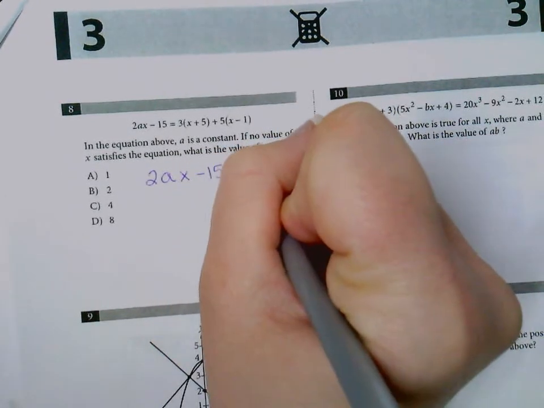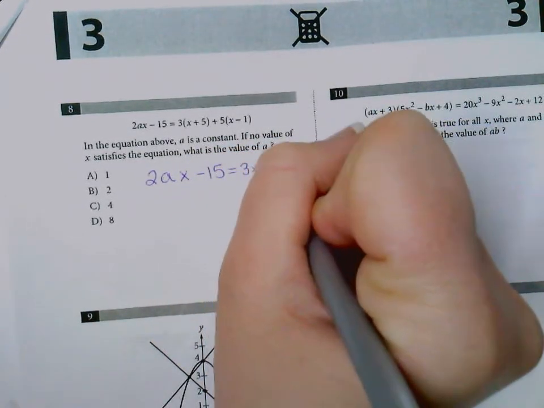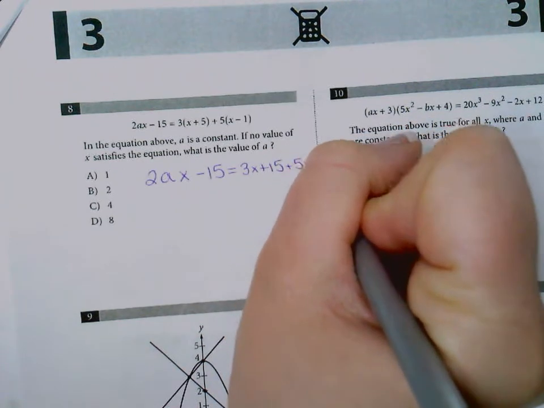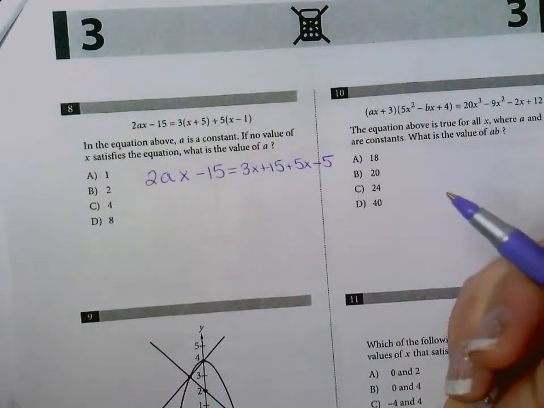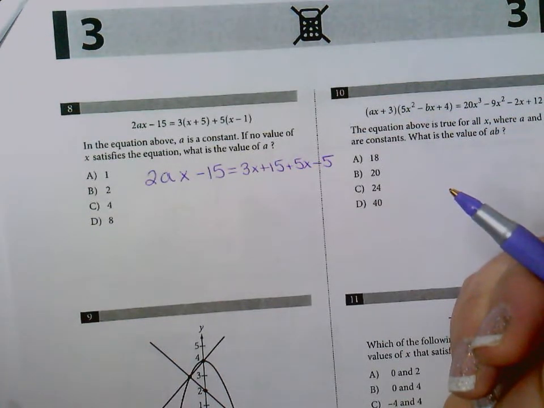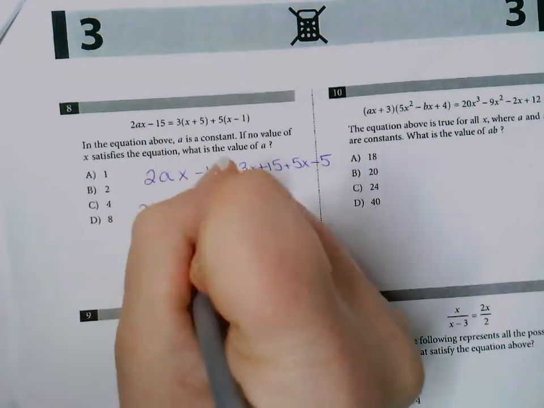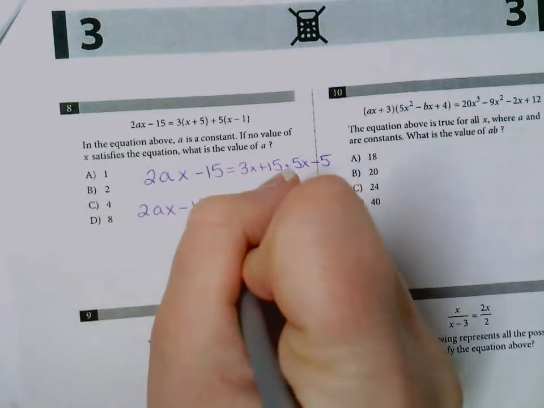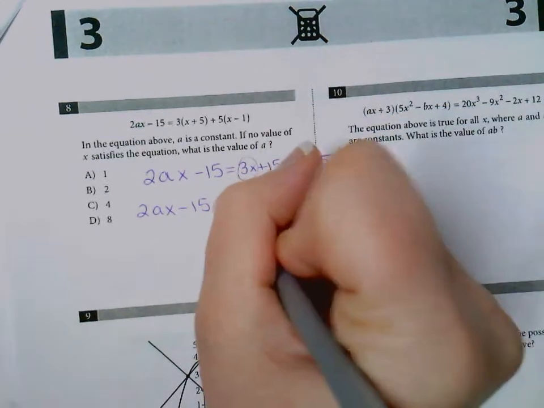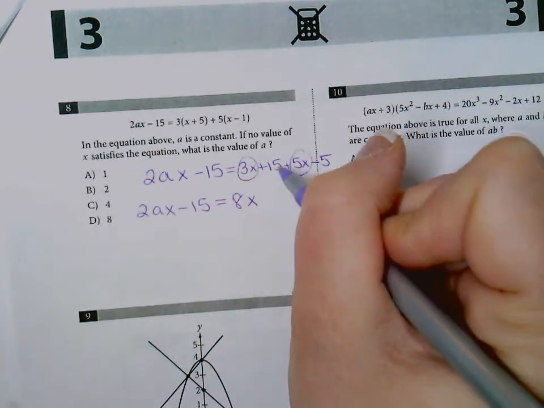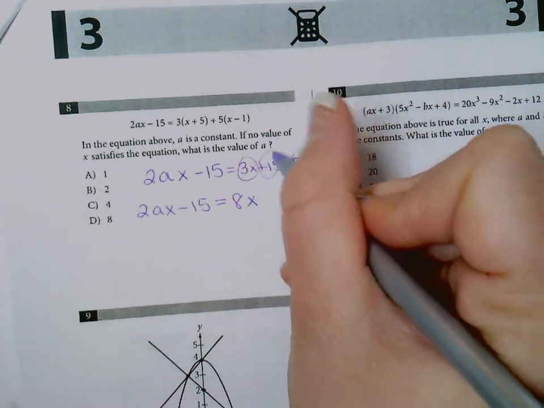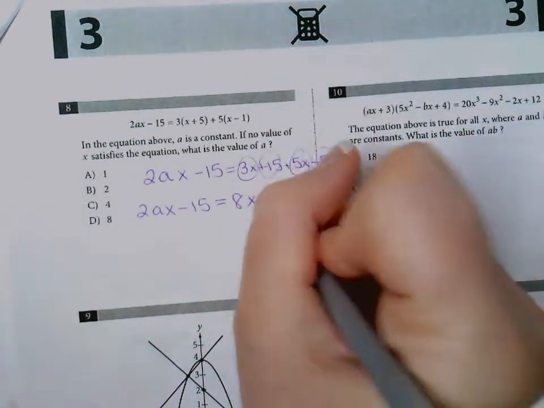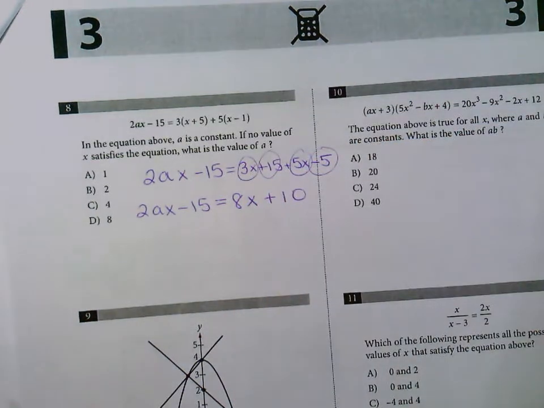Then I have 3x plus 15 plus 5x minus 5. So what does that side reduce to? 2ax minus 15 equals, I have 8x, and I have 15 minus 5 is 10. Okay.